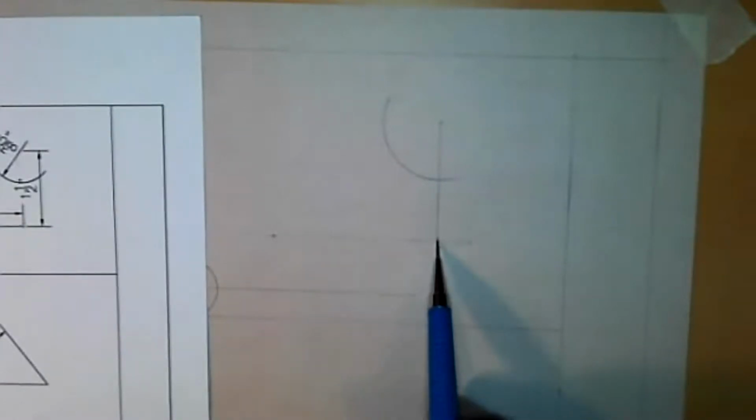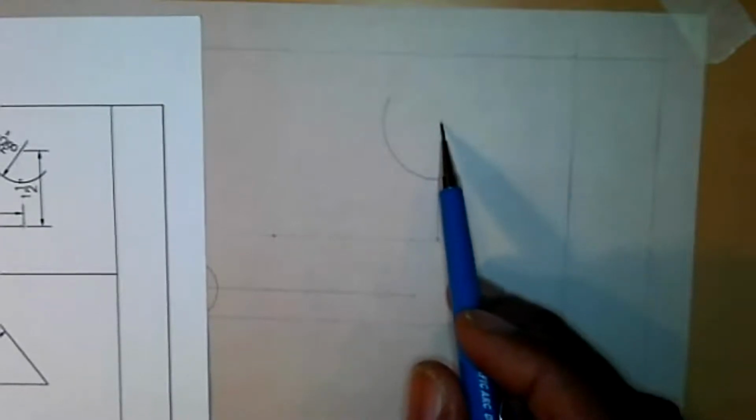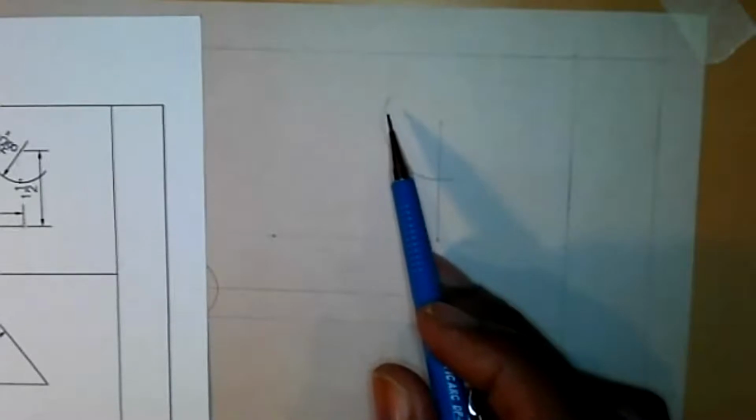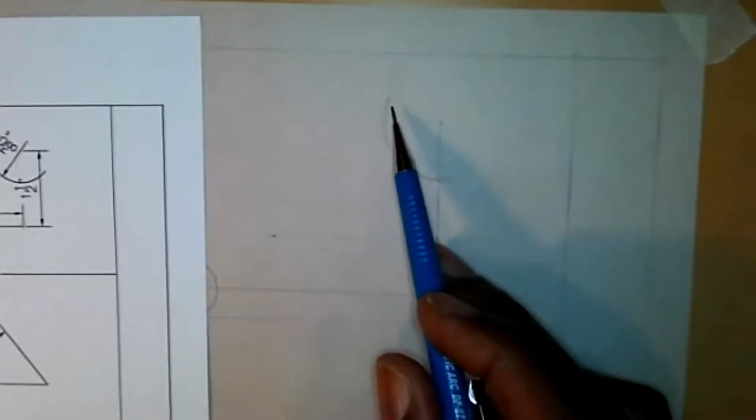From here to there, 2 inches. From that reference point up vertically, 1.5 inches. At that reference point, you put your needle right at that reference point, and then set your compass distance to 5/8 of an inch and draw that arc in.